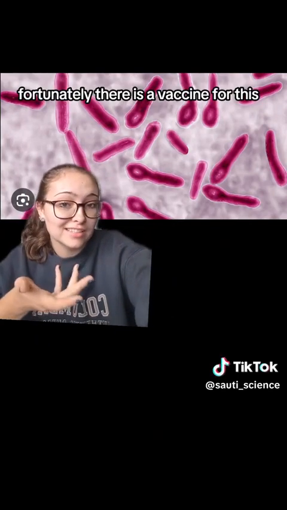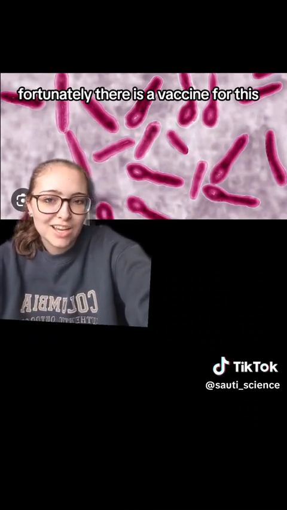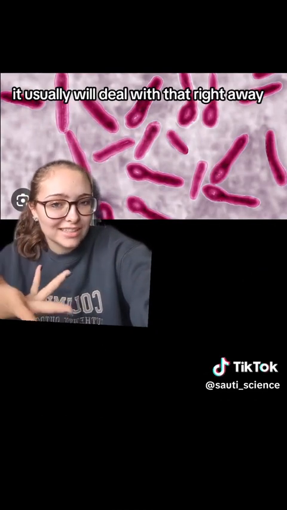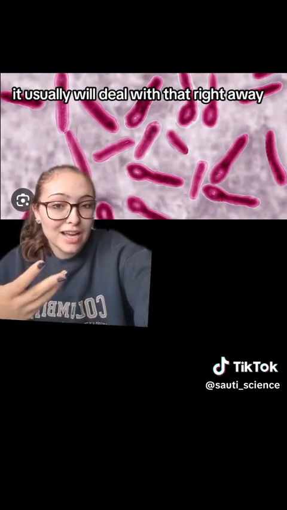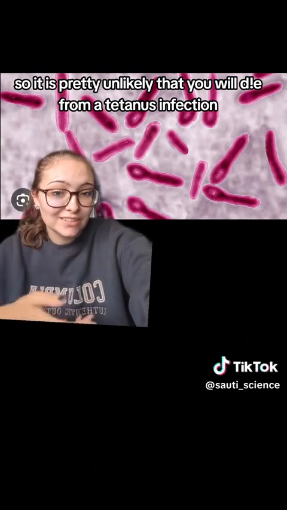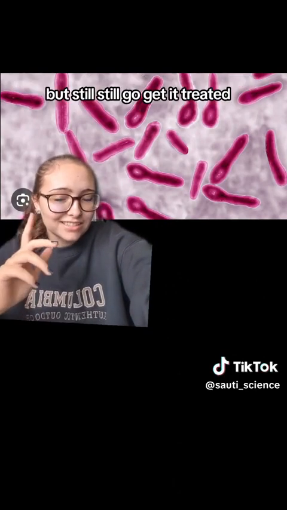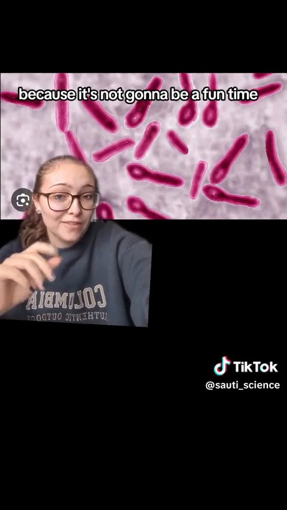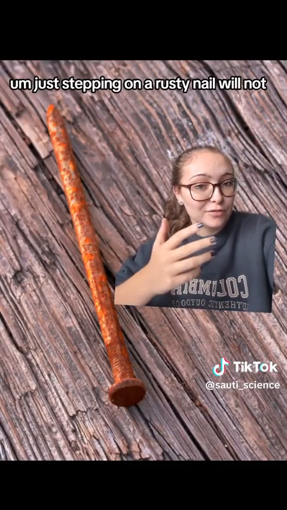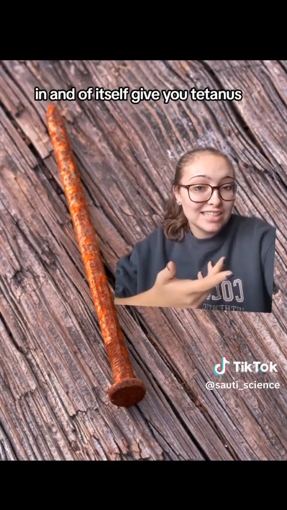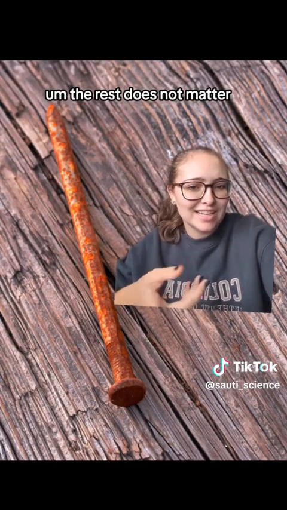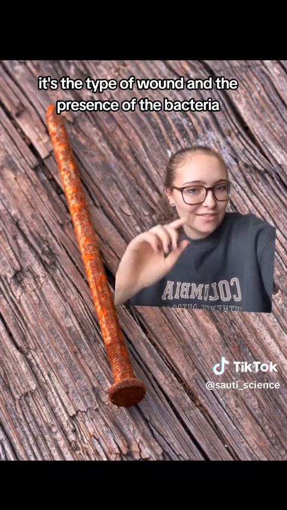Fortunately, there is a vaccine for this, so if you need to go in, get a tetanus shot, it usually will deal with that right away. So it is pretty unlikely that you will die from a tetanus infection, but still go get it treated because it's not going to be a fun time. But now you know that just stepping on a rusty nail will not in and of itself give you tetanus. The rust does not matter. It's the type of wound and the presence of the bacteria.